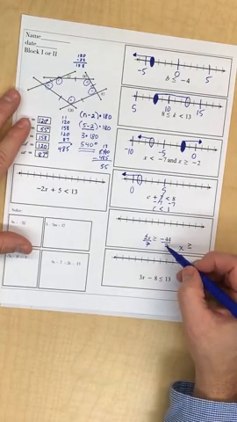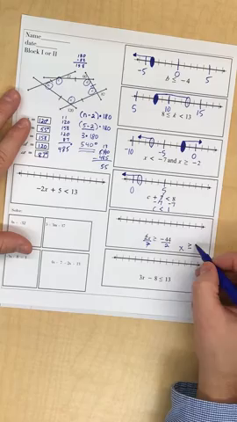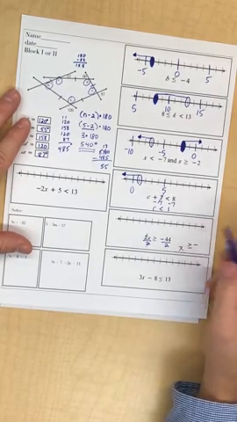Remember, when I'm dividing and the signs are different, I get a negative quotient, and 2 goes into 44.